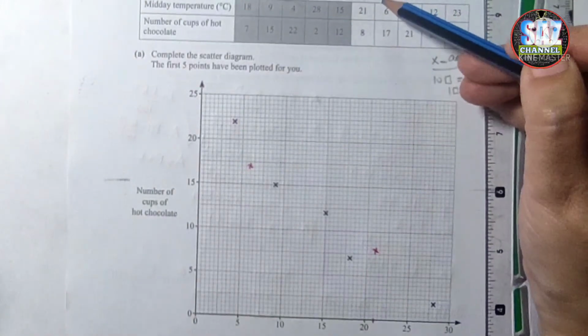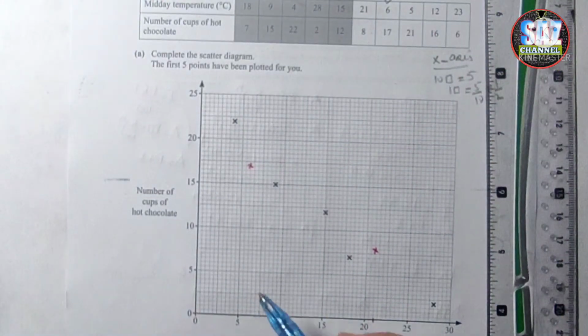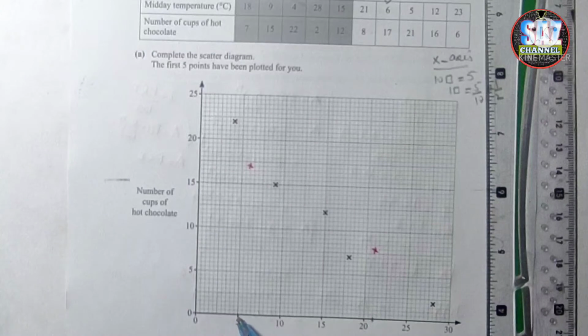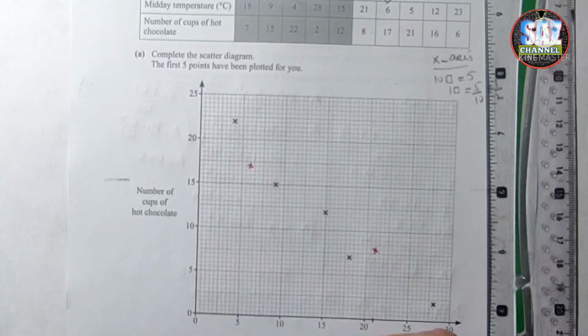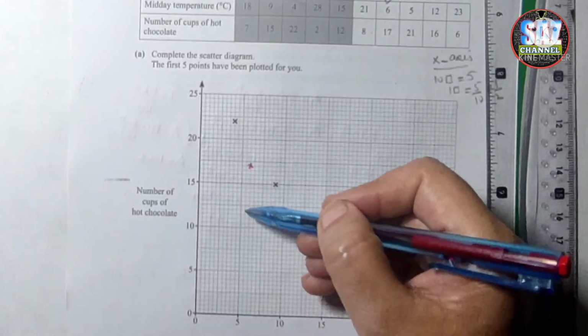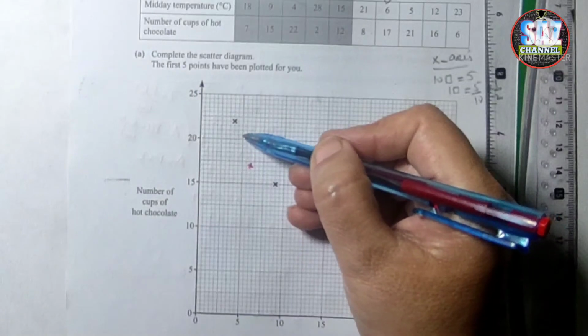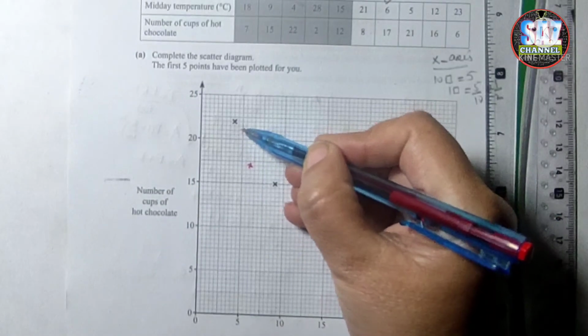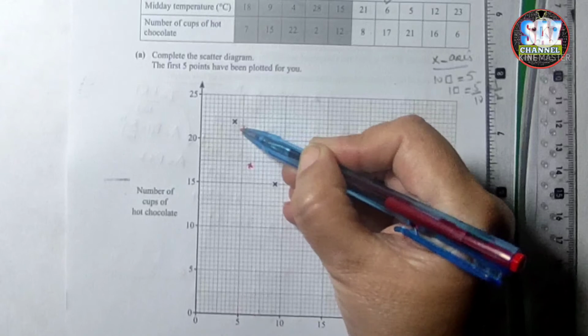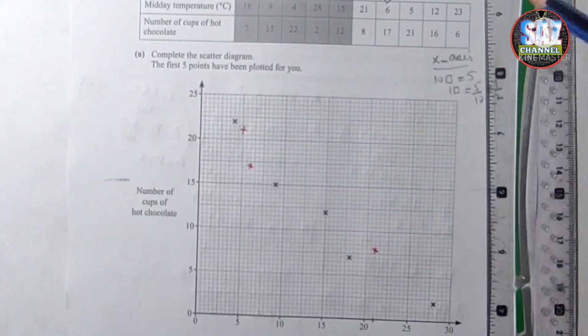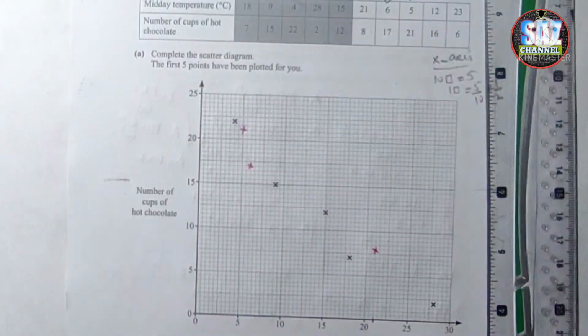Then 5 with 21. We can easily locate 5, that is already marked here. And for 21, I have to move straight up. First, I have to cross 20, and then 2 blocks after, and this is 21. Okay, and then 12 with 16.